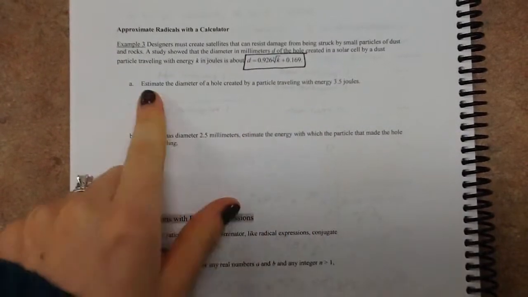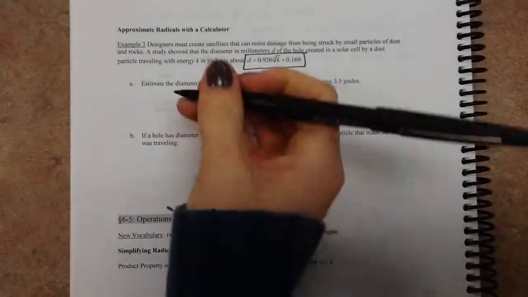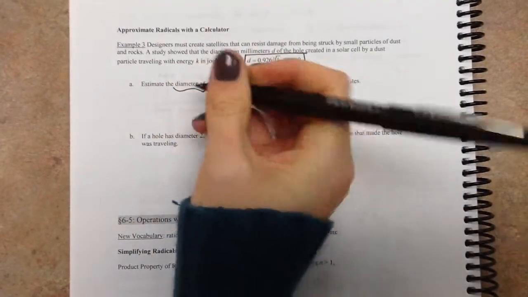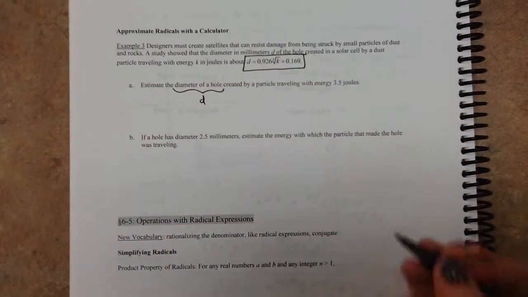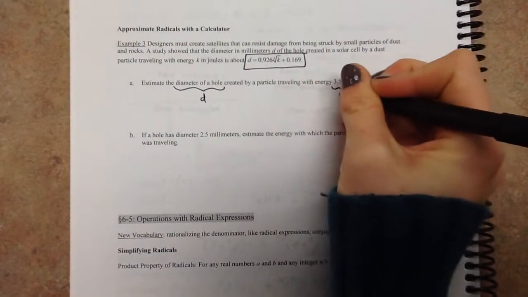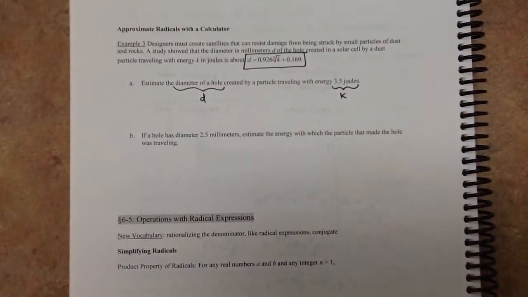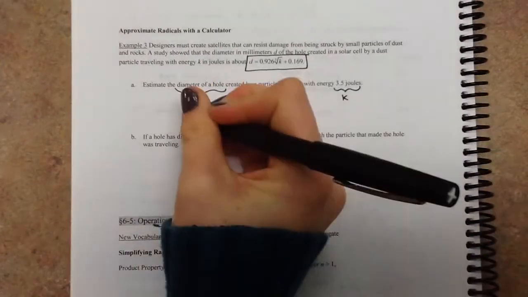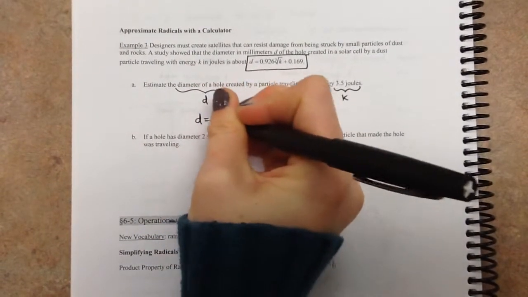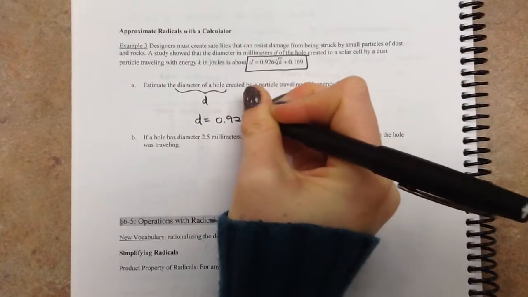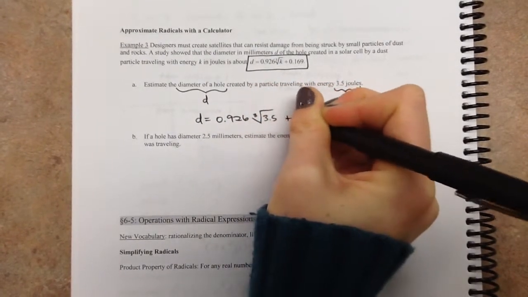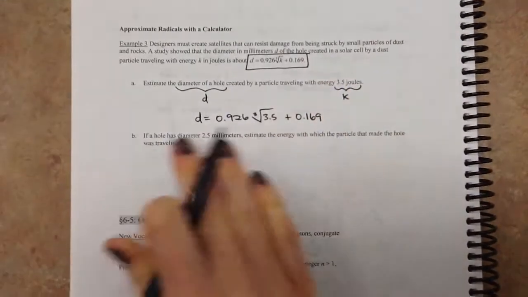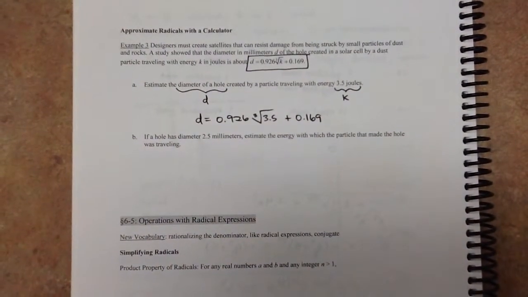So for part A, they say estimate the diameter of a hole. So according to this, we are trying to find D. And then created by a particle traveling with 3.5 joules, so that is K. So they give us a value for K, we're trying to solve for D. So D equals 0.926 times the cube root of 3.5 plus 0.169. So I'm writing this all down. I'm going to let my calculator do all the hard work here.